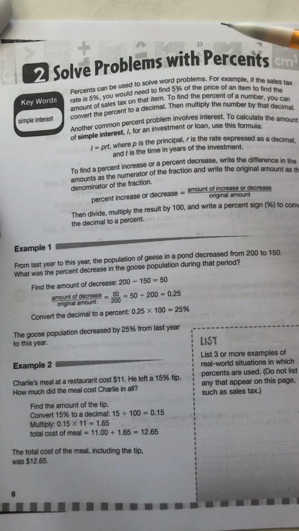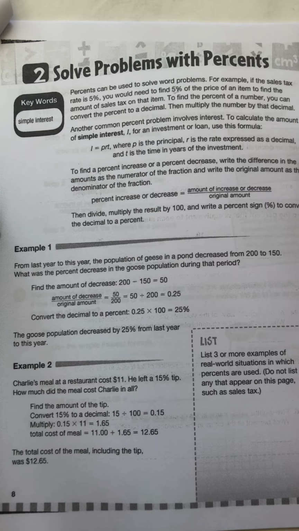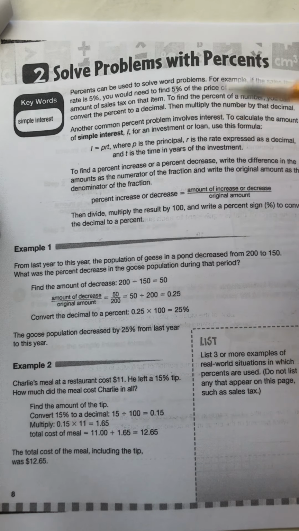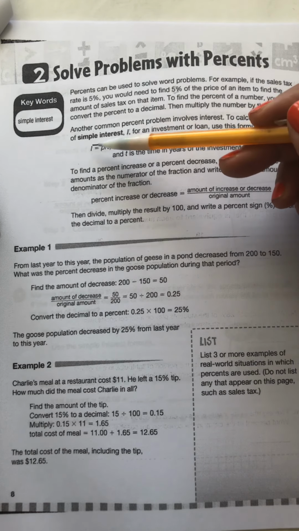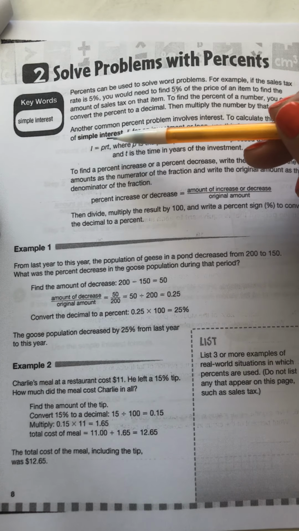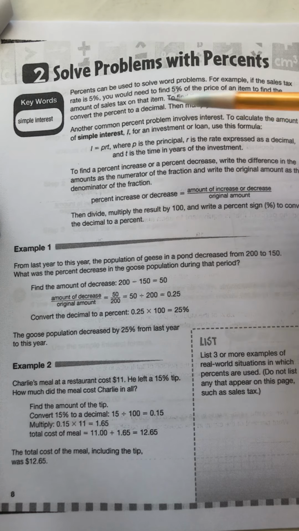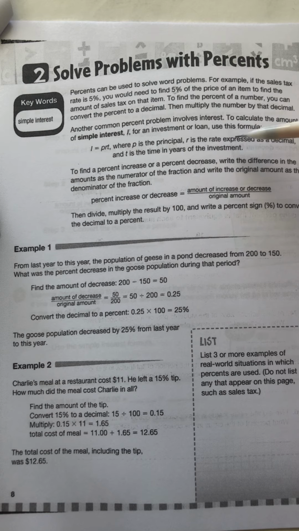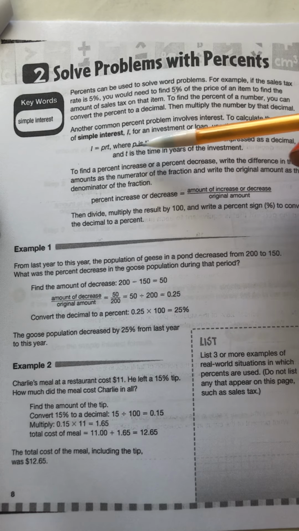Another common percent problem involves interest. To calculate the amount of simple interest, or I, you see it's a cute little slanted I, for an investment or loan, use this formula. I equals P times R times T. That means P is the principal, R is the rate expressed as a decimal, and T is the time in years of the investment.